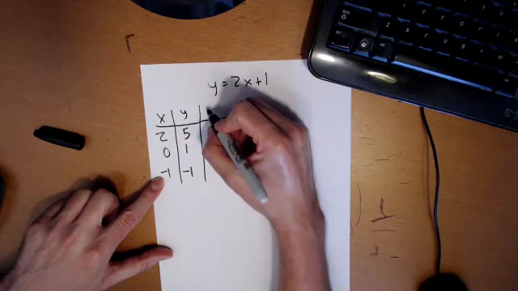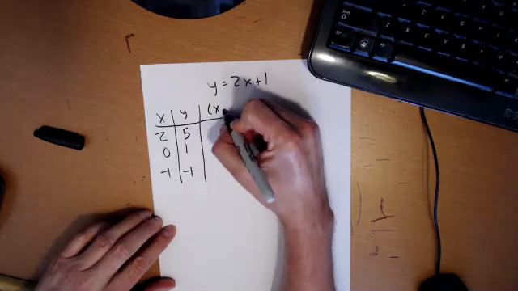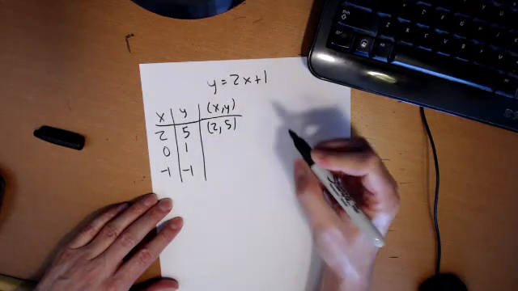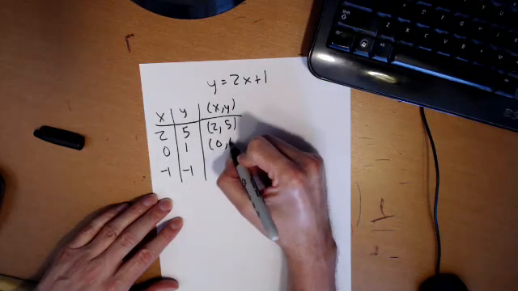Okay, so then they say, well, if that's the x and the y, what's the x comma y? Okay, that's just 2 comma 5. You really making me write this down? Yes, okay. No big deal.